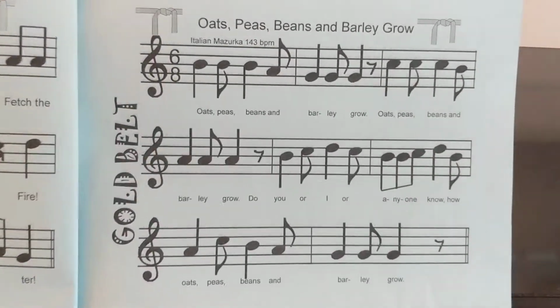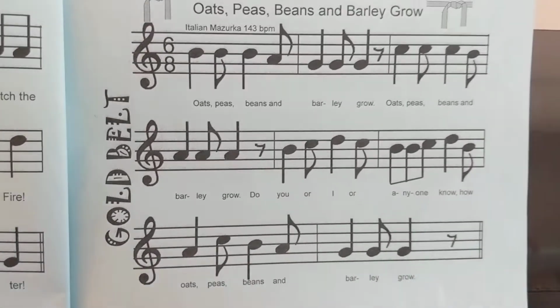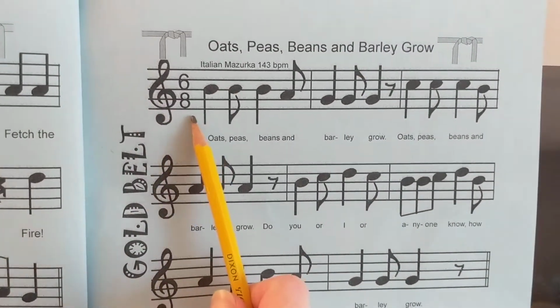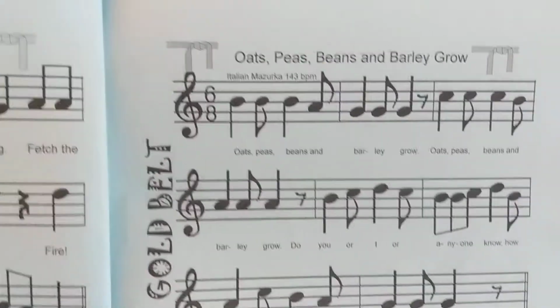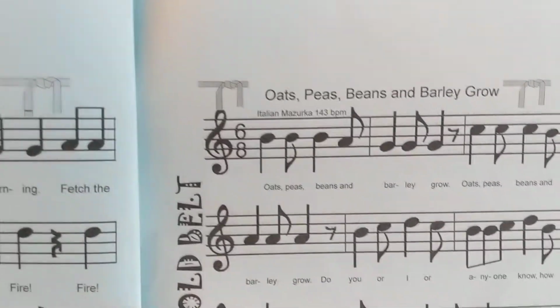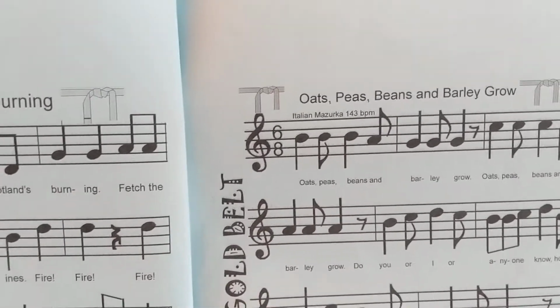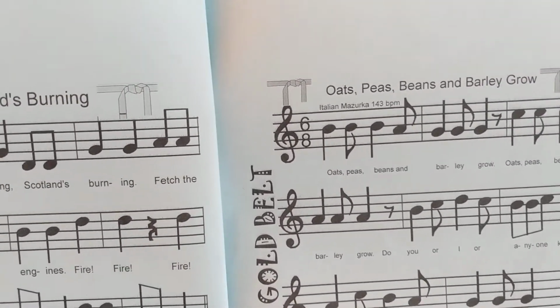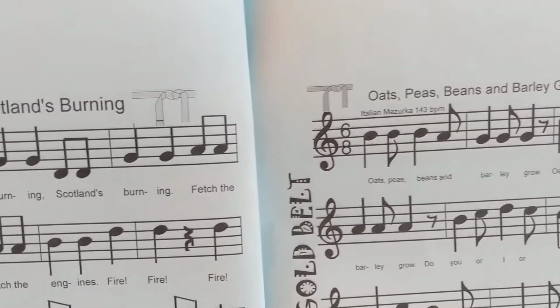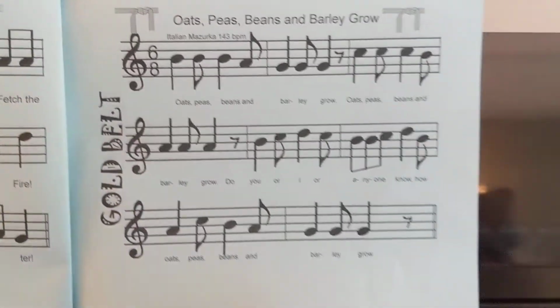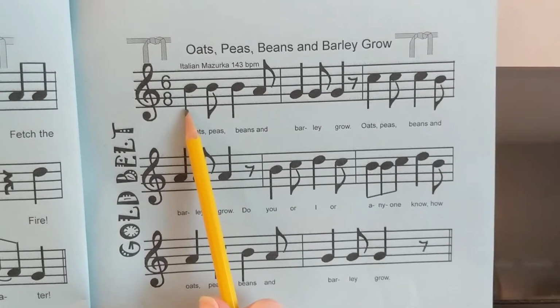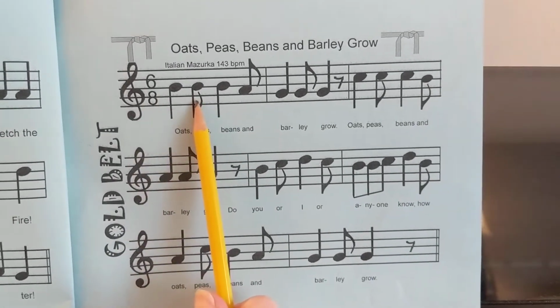That's 6/8 though. So when we count, first of all, I'm going to be counting long, short, okay? And we are going to be at 140 beats per minute, which sounds fast, but the 8th notes are so much shorter than the quarter notes that it won't feel fast. So this one gets 2 beats now, and this one gets 1 beat.